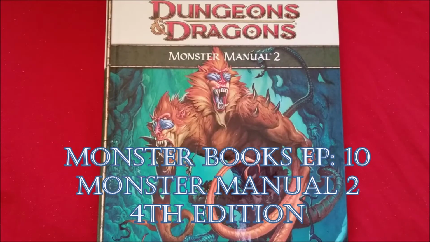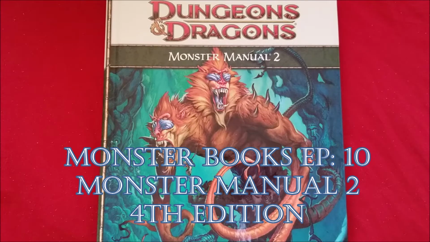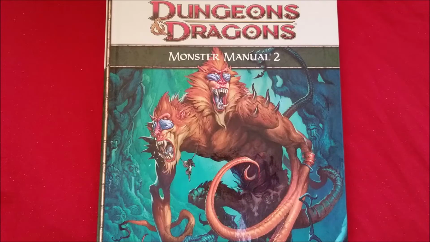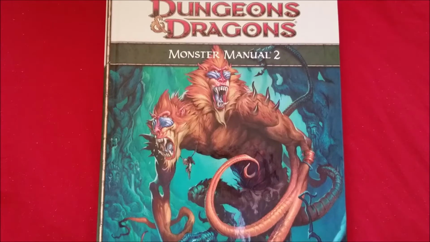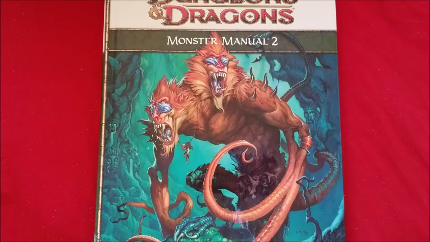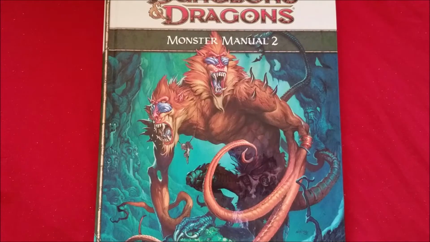Hello, everyone, and welcome. This is Q's Views, and today we are continuing with the Monster Book series with the Dungeons and Dragons Monster Manual 2 for 4th edition. So we have the cover here, and many of us know who this is. Good old Demogorgon. So nice artwork on the cover. Looks fantastic to me. Let's go ahead and dive on in and take a look at these monsters and creatures and let's have a fun discussion regarding them.